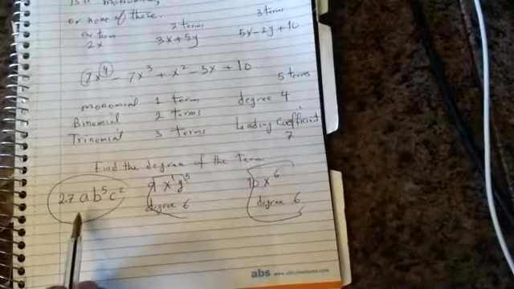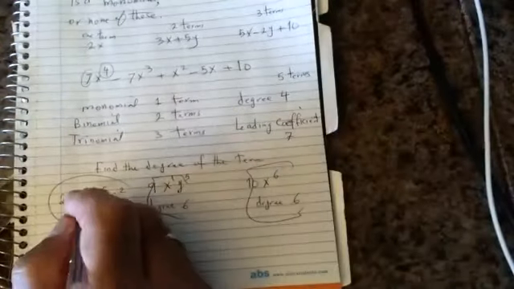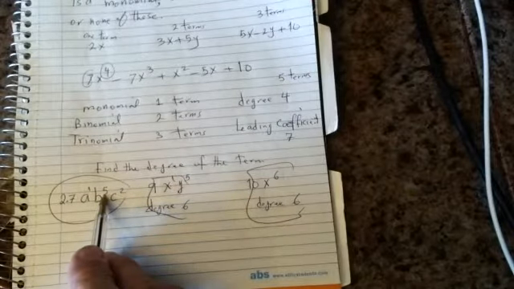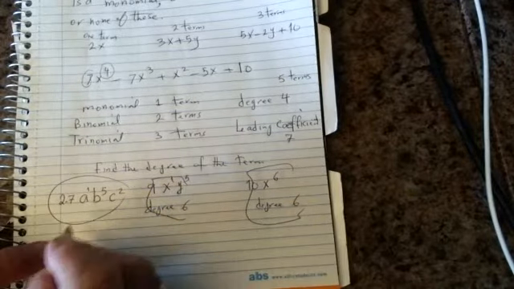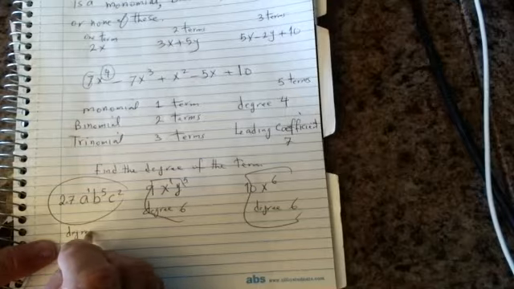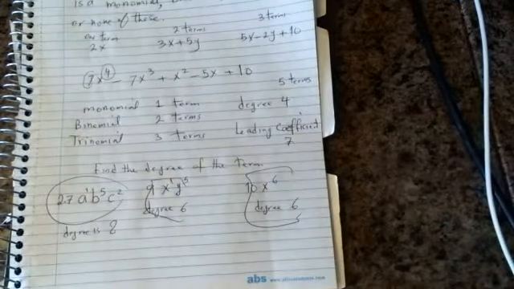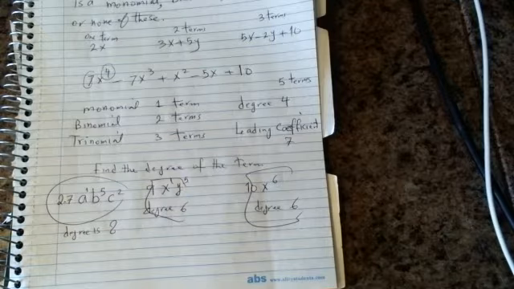What is the degree of this one? 2.7 a b^5 c^2. Well, you don't have just one variable, you have 3, right? In that case, we have to add: 2 plus 5 is 7, and 1 is 8. So we just say the degree is 8, okay? Just in case you have one variable, then the degree is the highest power of that particular variable.